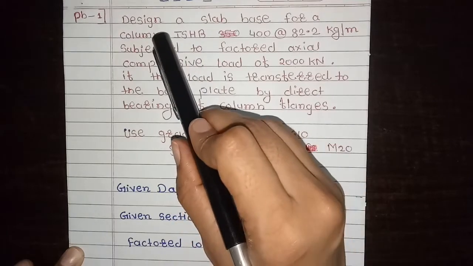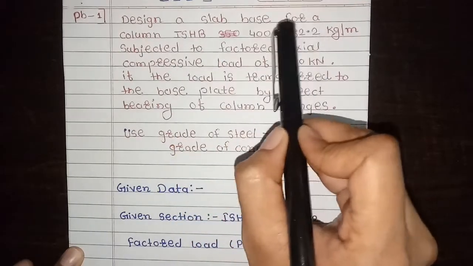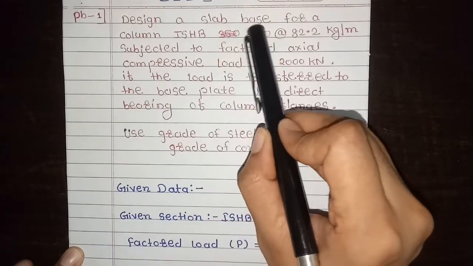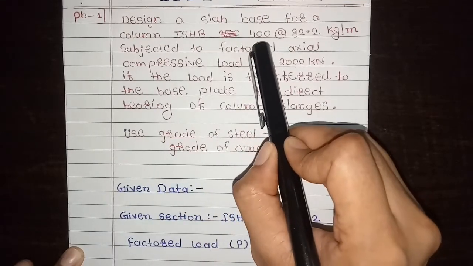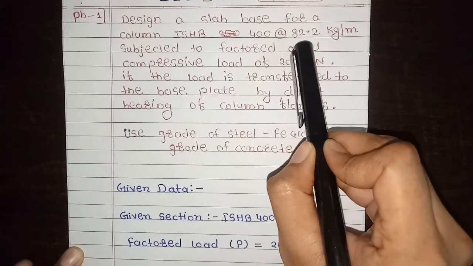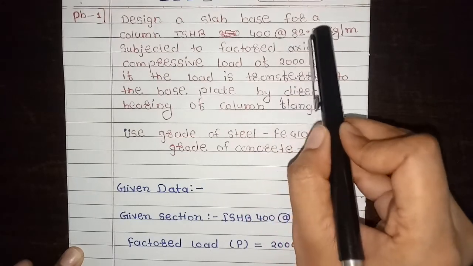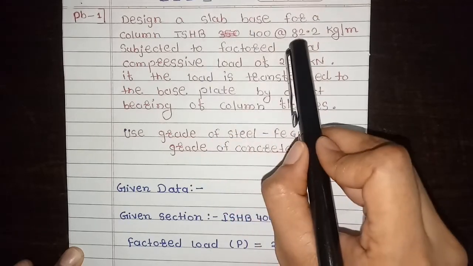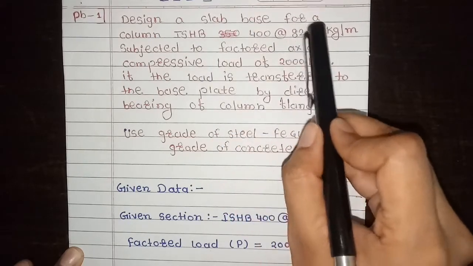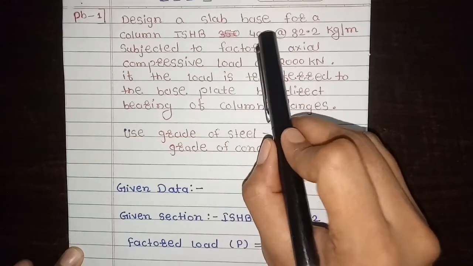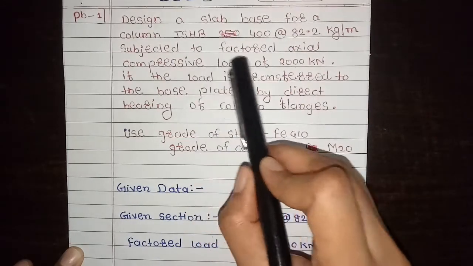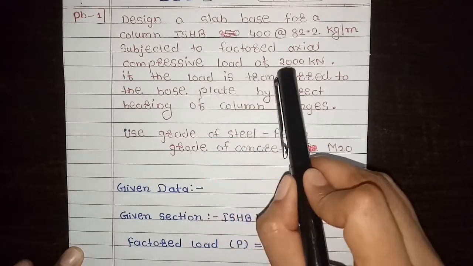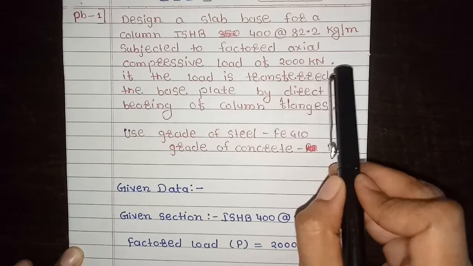Firstly, see the question. Design a slab base for a column ISHB 400, means depth of section is 400, at the rate 82.2, which is the self weight of this section, subjected to factored axial compressive load, means P is equal to 2000 kilonewton.